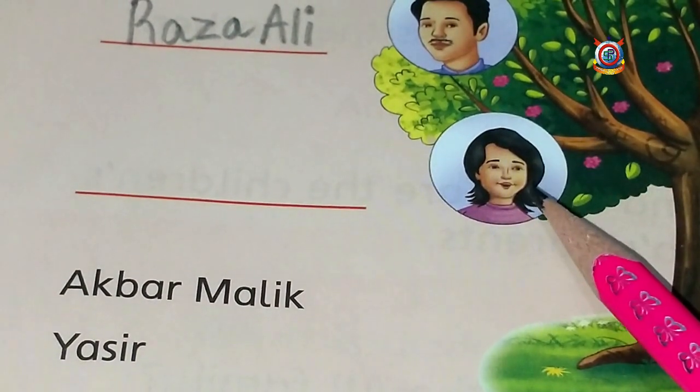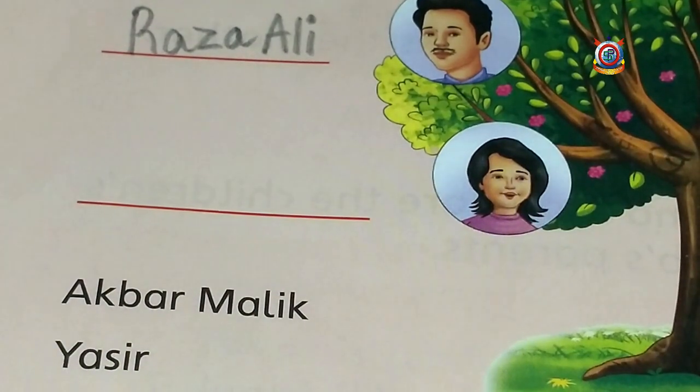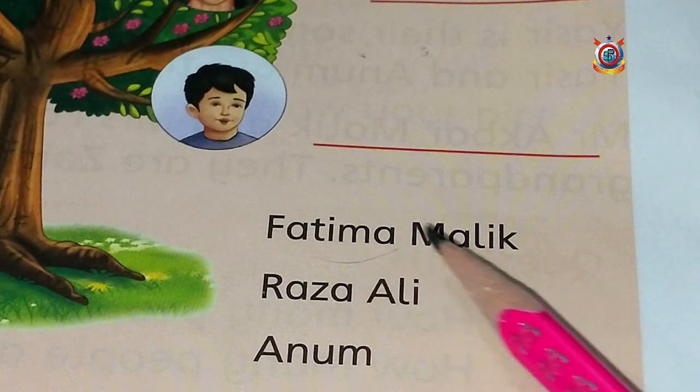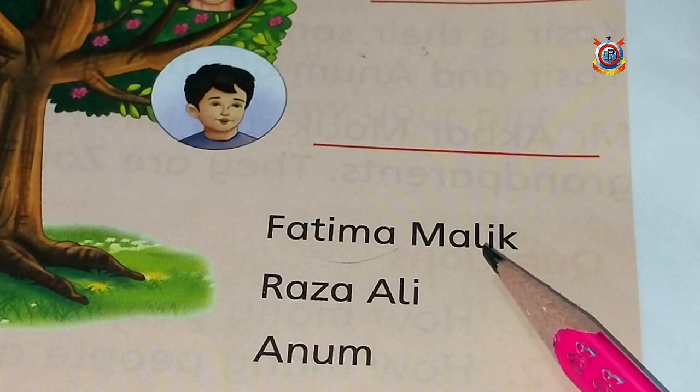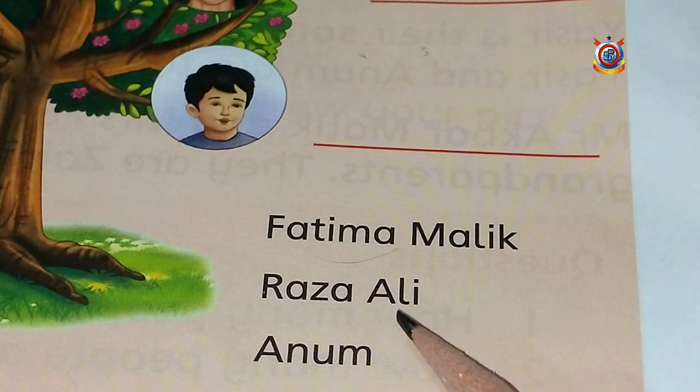Who is she? Let's check out students. Is she Fatima Malik? No. Is she Raza Ali? No. She is Anam. Very good. She is Anam and Anam is sister of Yasir.